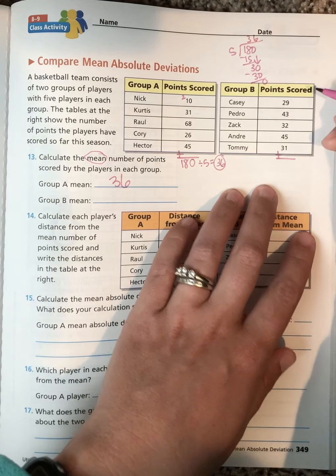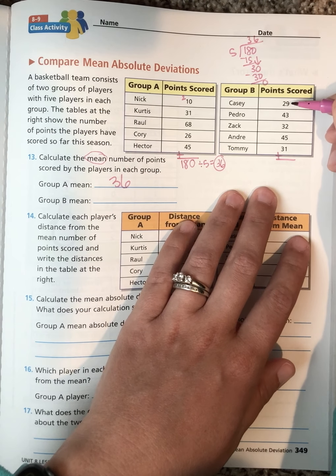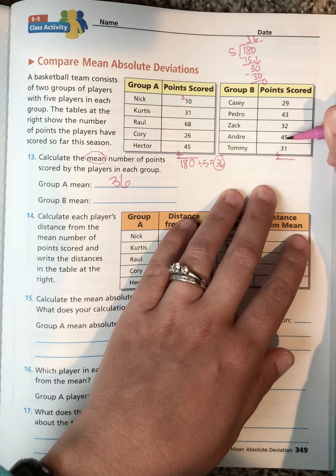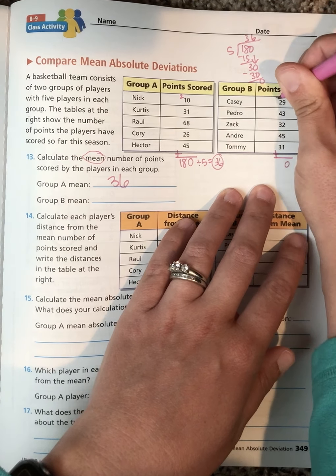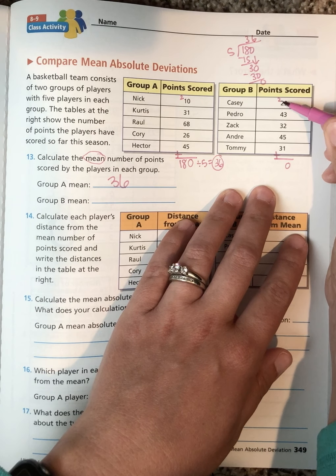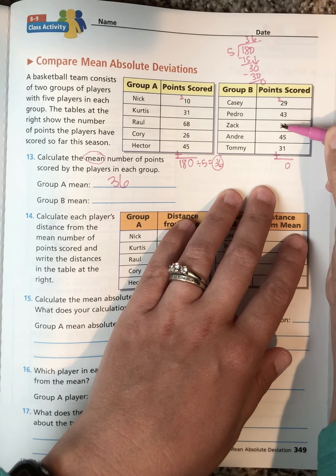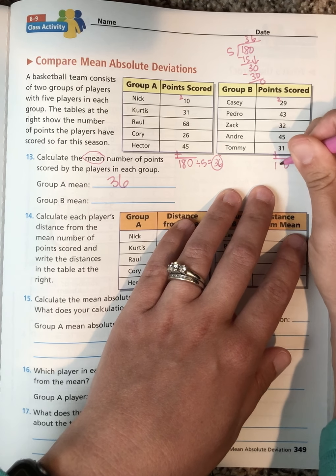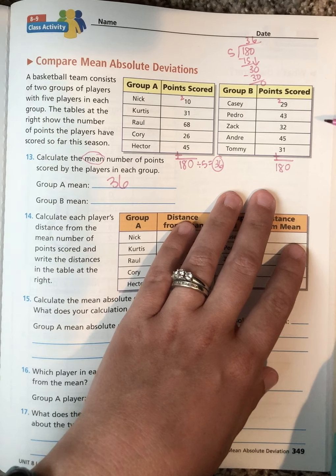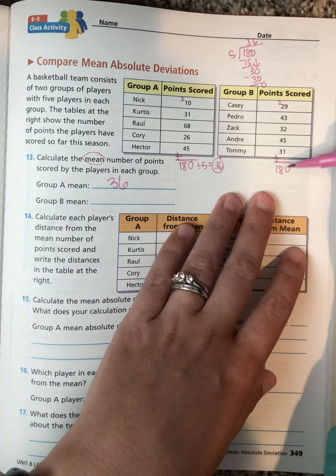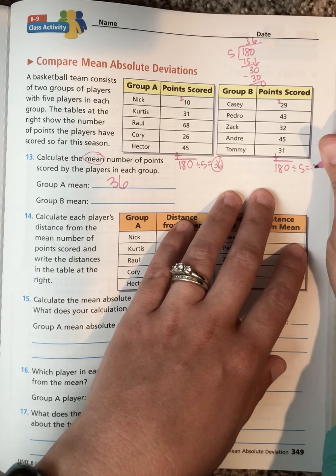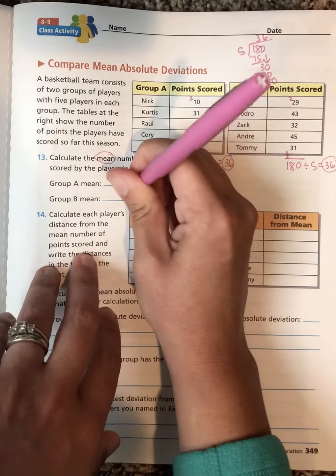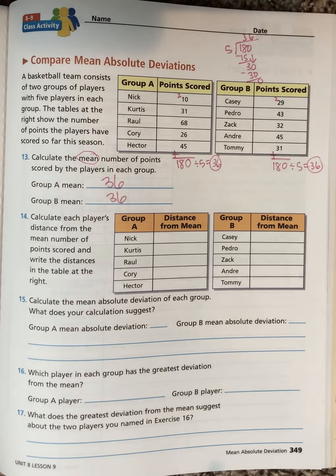Now group B, what is their total when we add up all their points? Well, 9 plus 1 is 10. 5 more is 15, 2 more is 17, 3 more is 20. 2 plus 2 is 4, another 4 is 8, 3 more is 11, 4 more is 15, and 3 more is 18. Hey, these guys have the same average. So group B also has a total of 180 points, and if you average it amongst the 5 players, we get the same answer. So they both have a mean of 36.